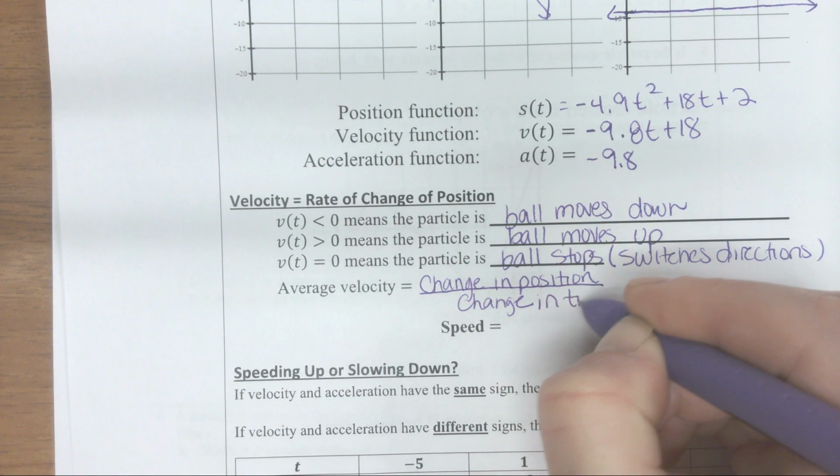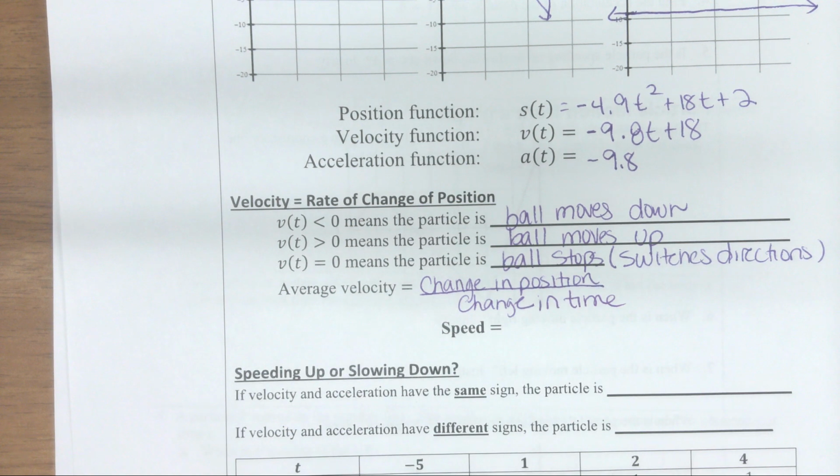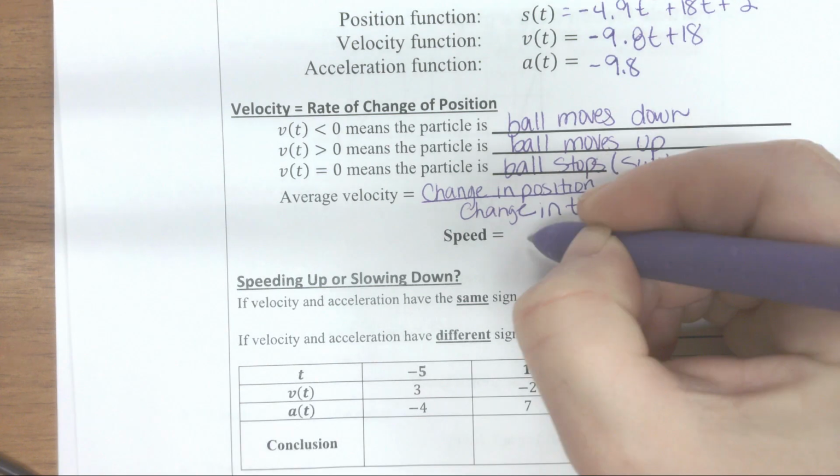So I might say, what's the average velocity from 1 to 2 seconds? Then you'd have 2 points in which to find the slope. Okay. What did we say about speed? We graphed it in the question that Paul just asked. Yes, the speed is the absolute value of the velocity.